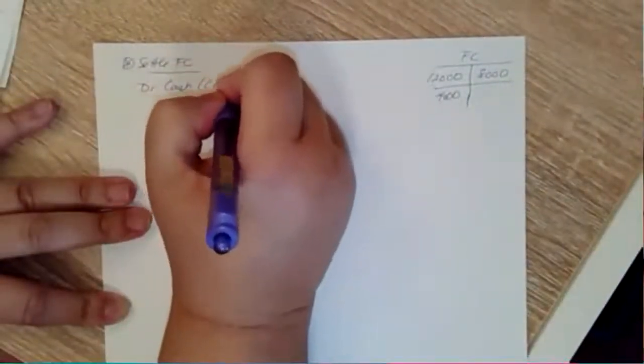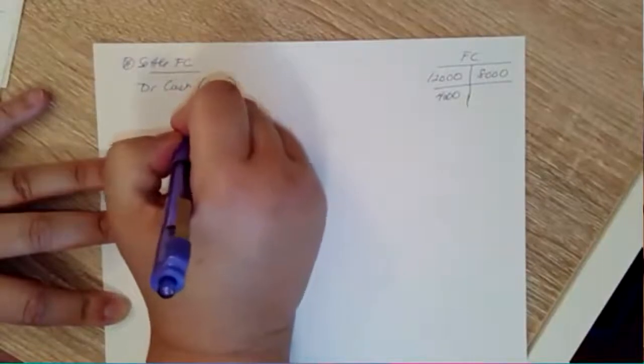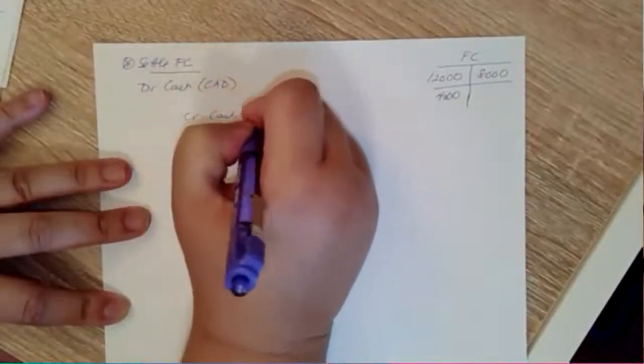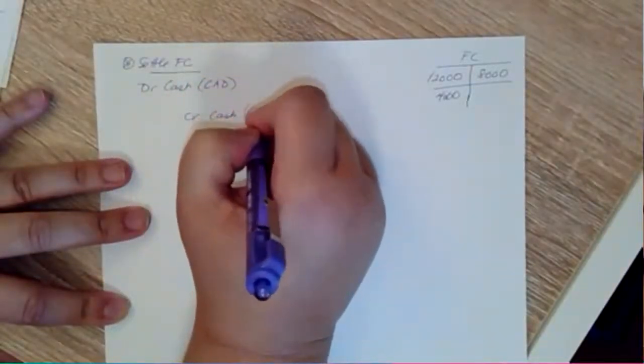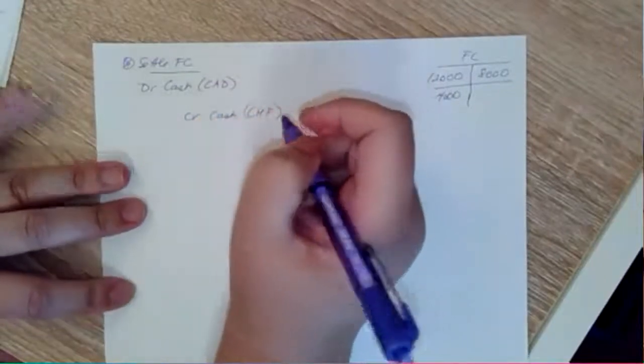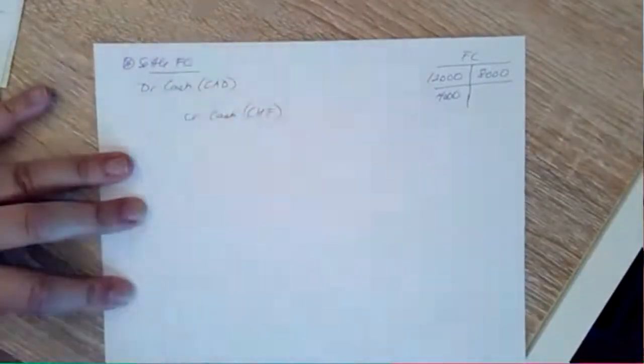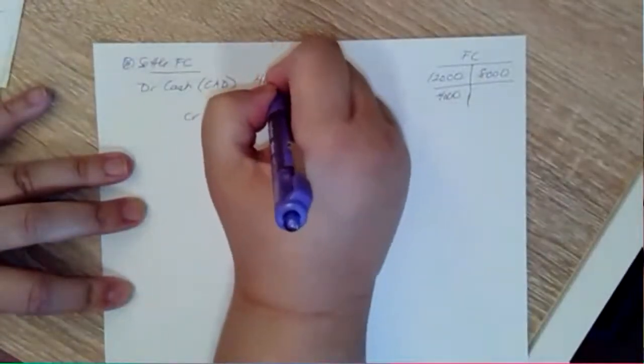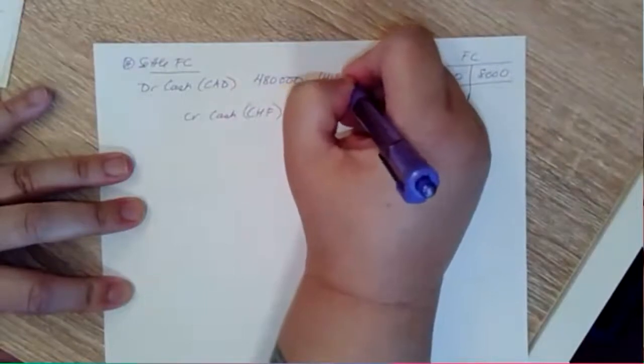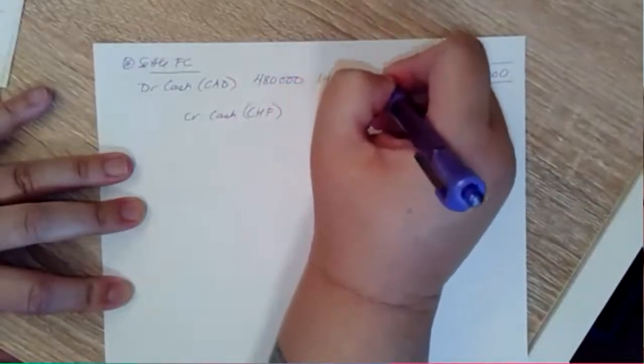So we're going to debit cash Canadian and credit cash CHF. How much cash do we get? The original rate, which was 480,000. So that's 400,000 times 1.2, which is our original rate.